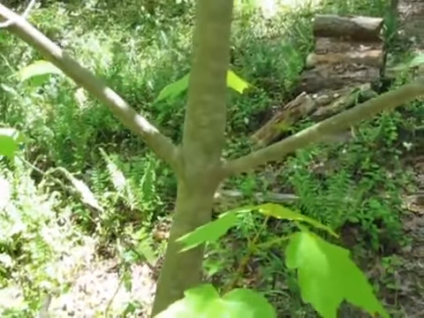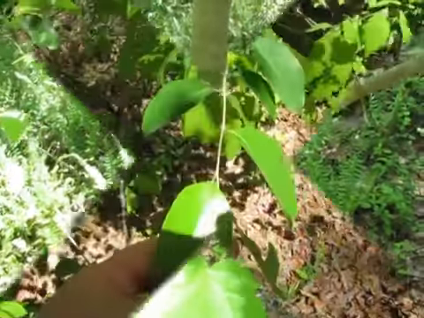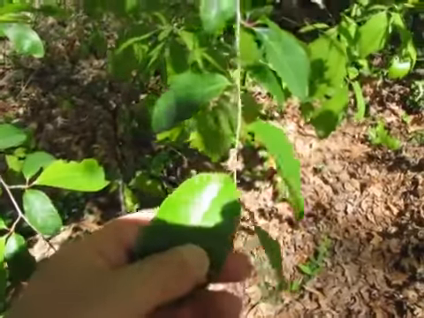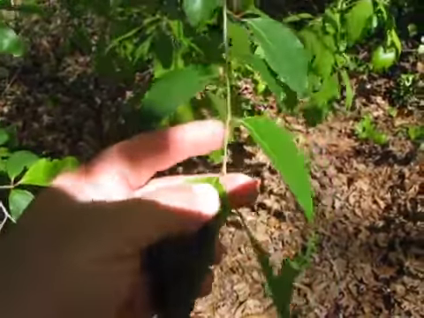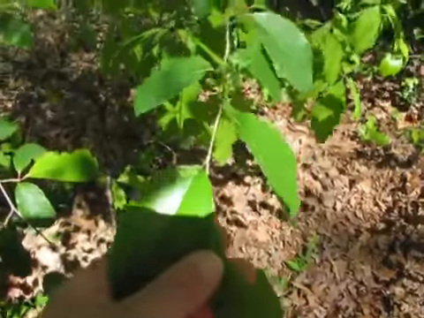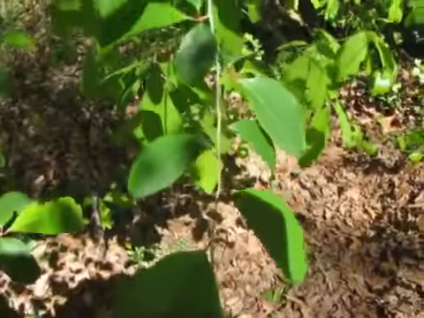So now that we've looked at opposite, let's go look at another arrangement. This is an example of alternate arrangement. Notice how there is not another leaf opposing this leaf. The leaves alternate from one to another. This is alternate arrangement.